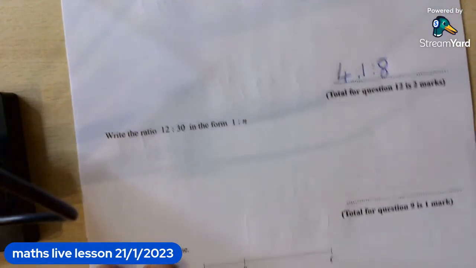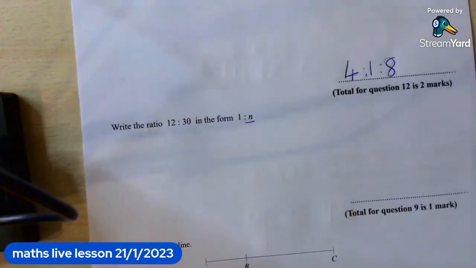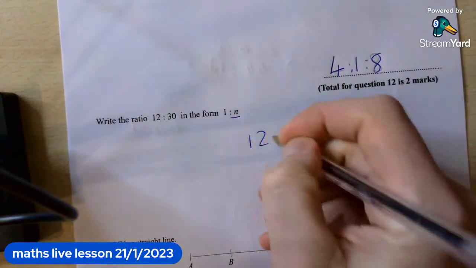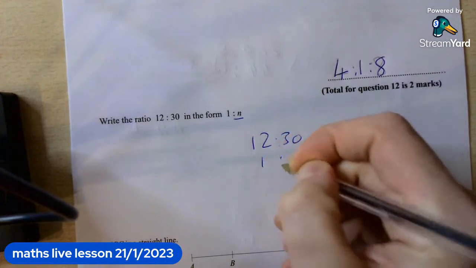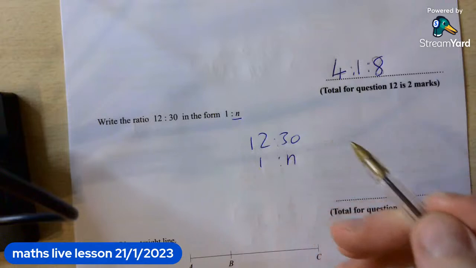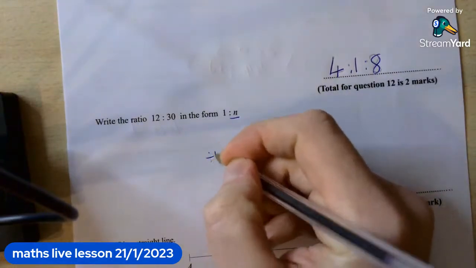So, next one. Write the ratio 12 to 13 in the form 1 to n. This confuses loads of students. Yeah, this really does confuse a lot of people. But all you do is 12 to 13, and 1 to n. Okay, all you have to do is think, right, what does 12 get divided by to get to 1? So just divide by 12.